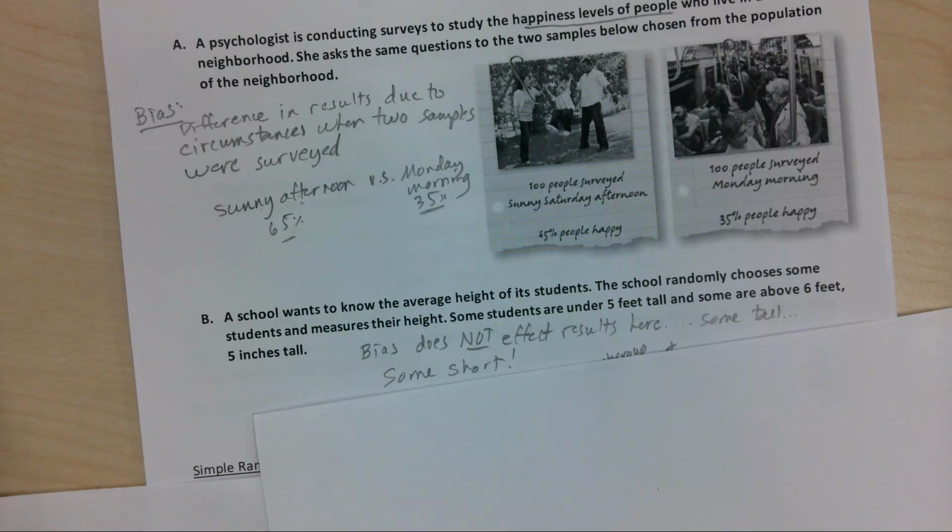Bias does not affect the results here. There's just flat out, some people are tall and some are short. So there's no bias going on here at all. It's going to be a pretty accurate survey. Not perfect, but very little bias.